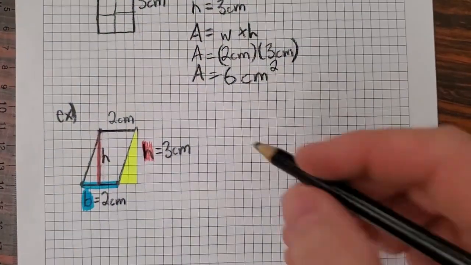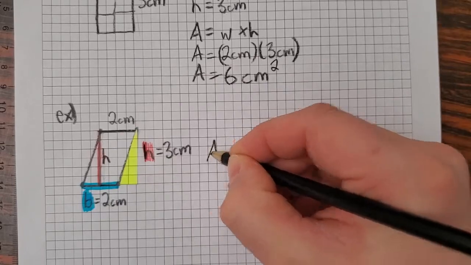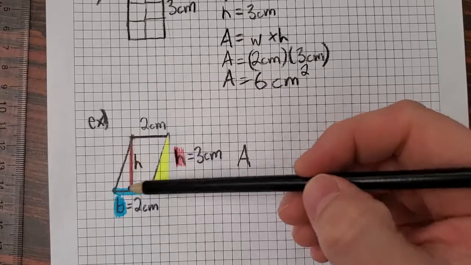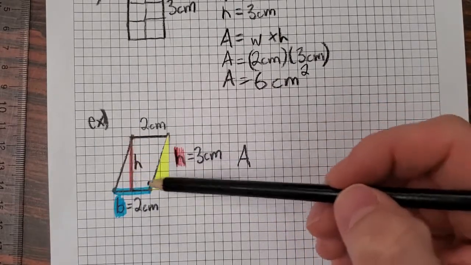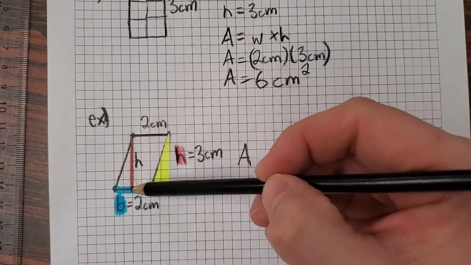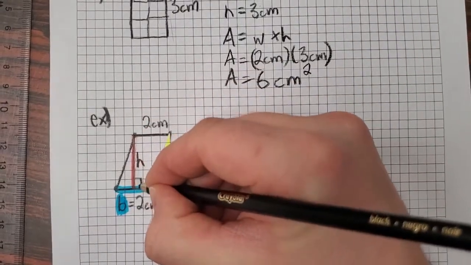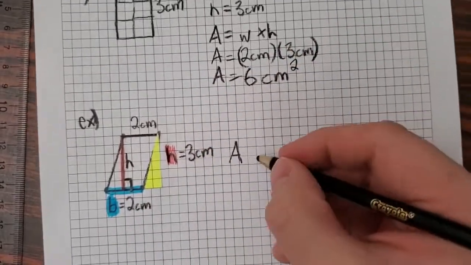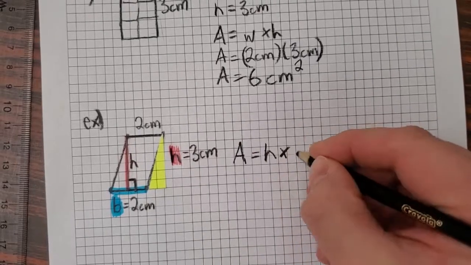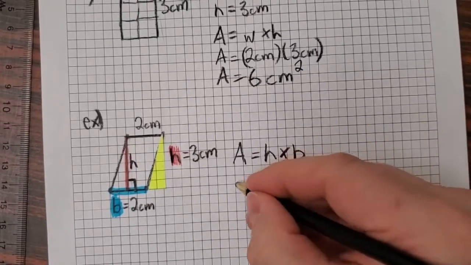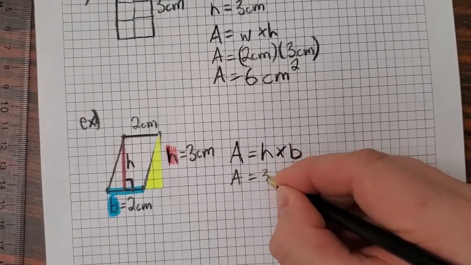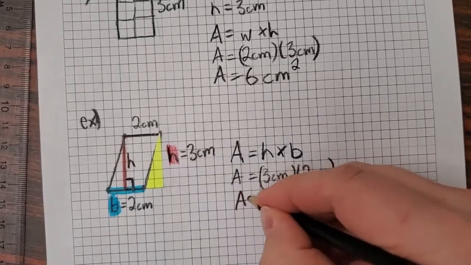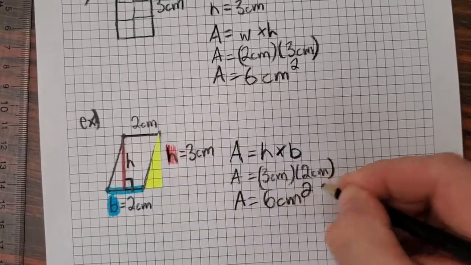So our area for a parallelogram is actually almost the same as our one for our rectangle. We just need to remember that the height is not the sides of it that are kind of hard to measure. It's actually just the straight up and down, the perpendicular line from our base. Notice it's at a right angle. So to find the area, we take our height times our base. So area is, height is 3 centimeters. Base was 2 centimeters. Area is 6 centimeters squared.